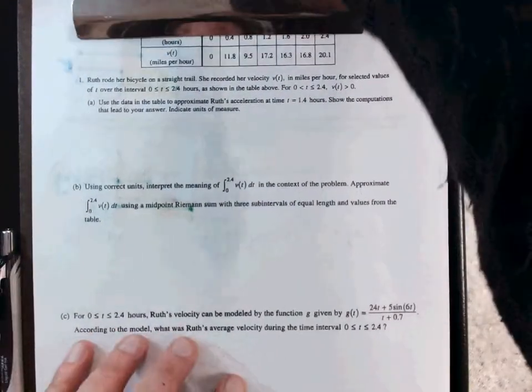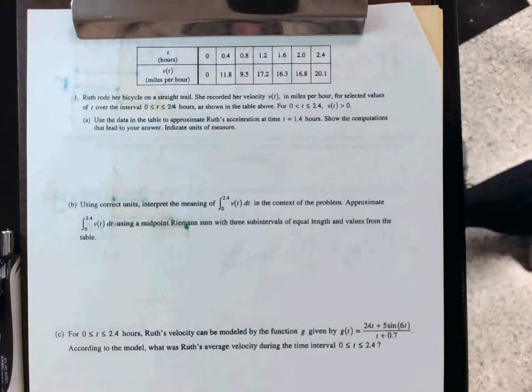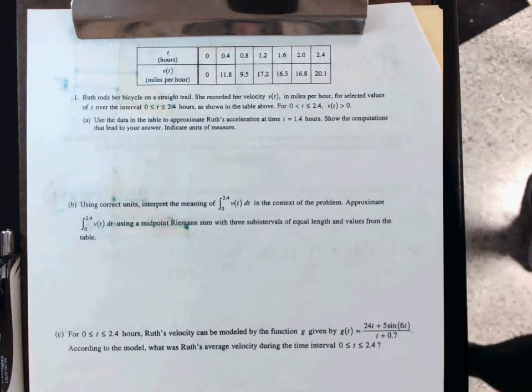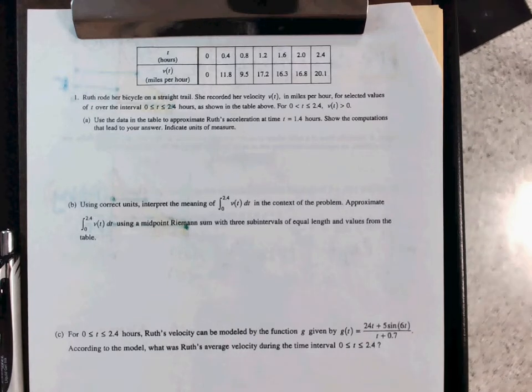Okay, next one. Look at it. In the chart, Ruth rode her bicycle on a straight trail. She recorded her velocity in miles per hour. First selects values, as shown above. Part A, use the data in the table to approximate her acceleration.